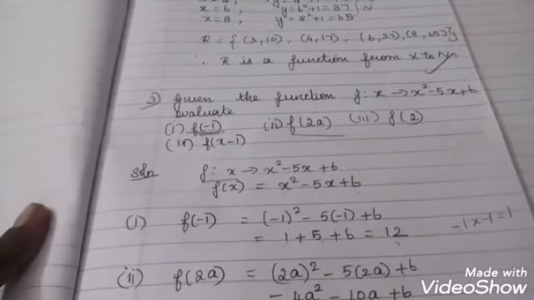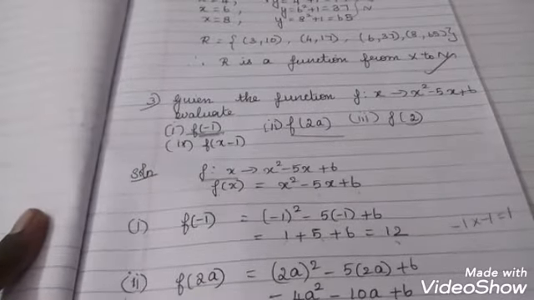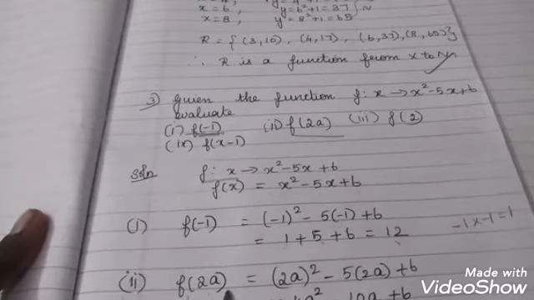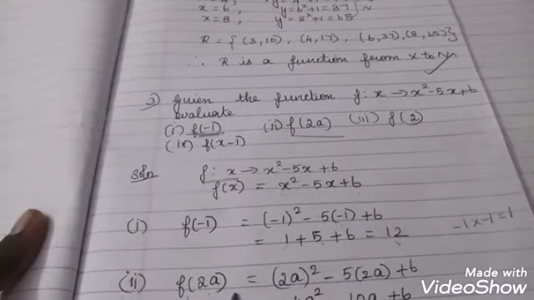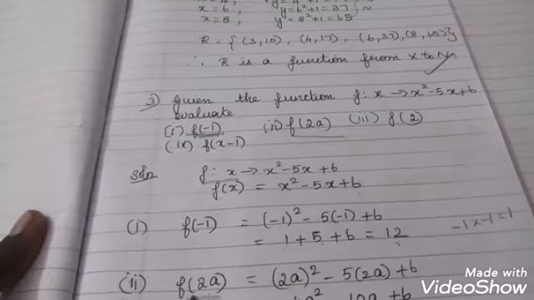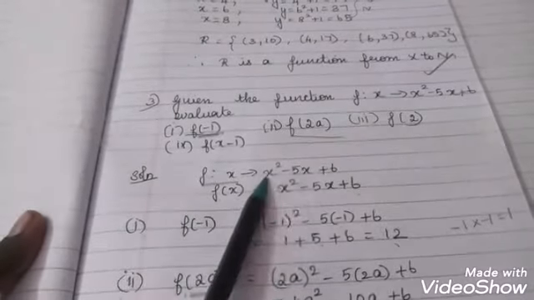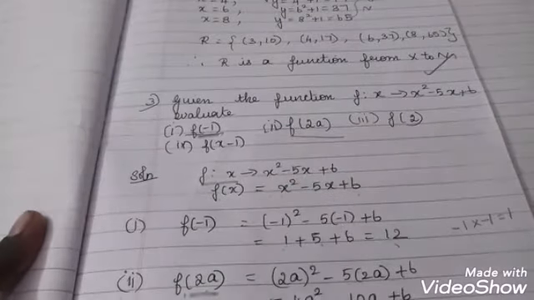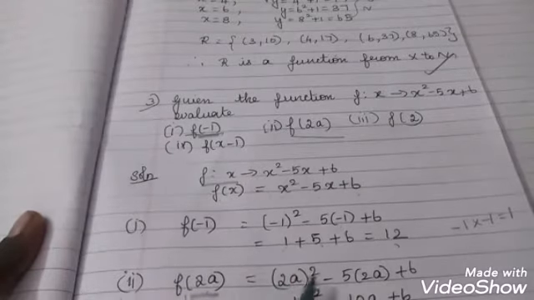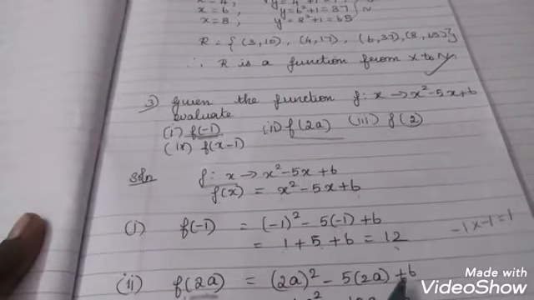Got it? Now the second one. What's the second one you get here? f of 2a. So what is f of 2a equal to? It means that x takes the value 2a. Substitute it in this equation, x squared minus 5x plus 6. When you substitute it, what will you get? (2a) the whole squared minus 5 into 2a plus 6.